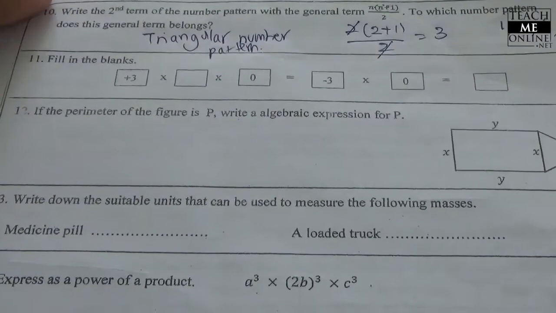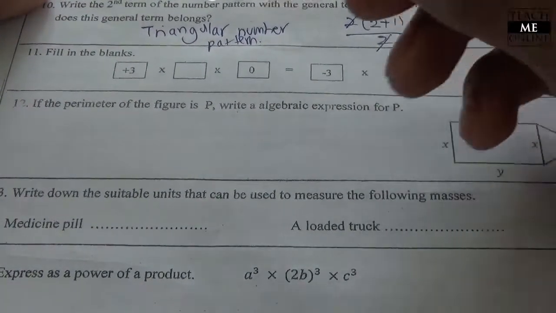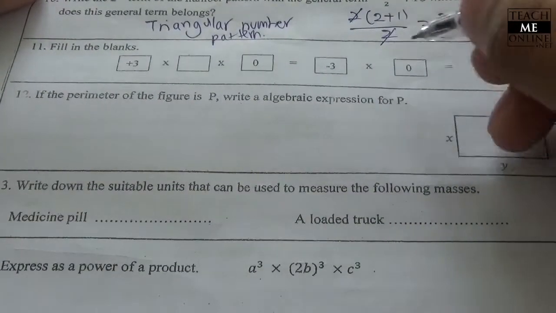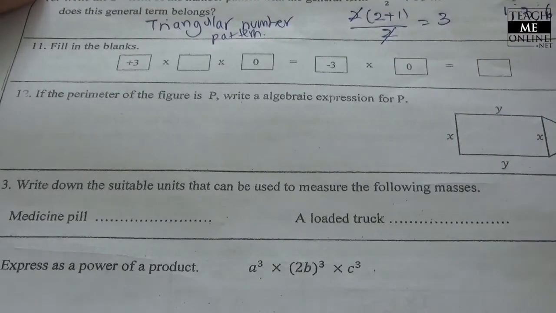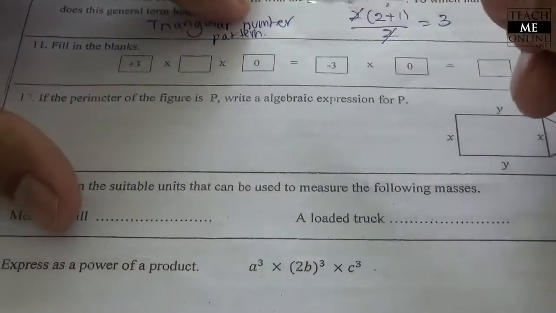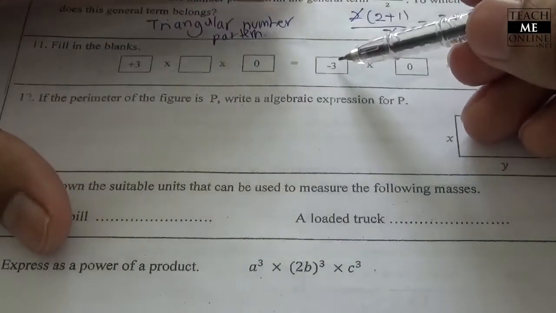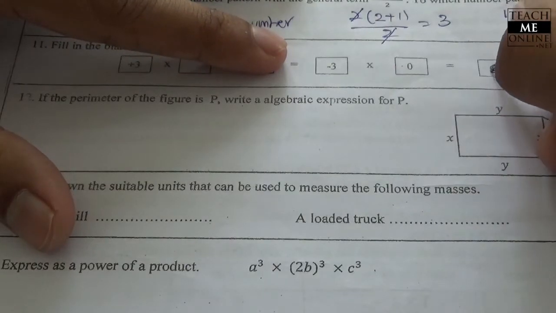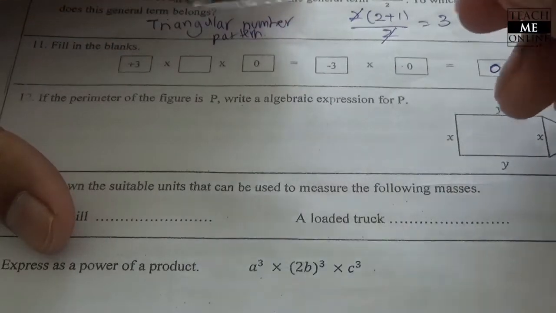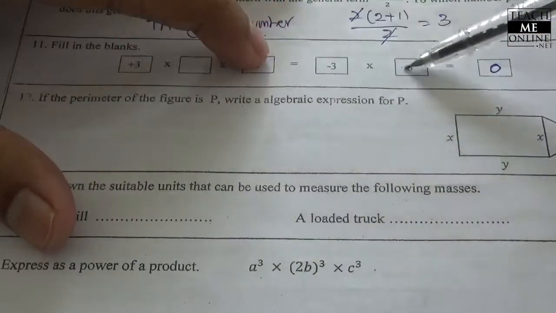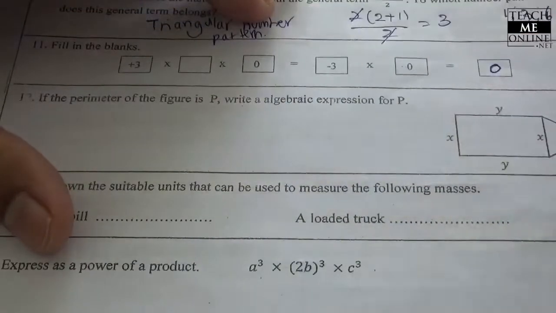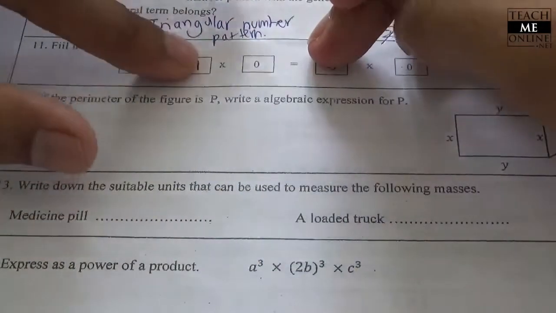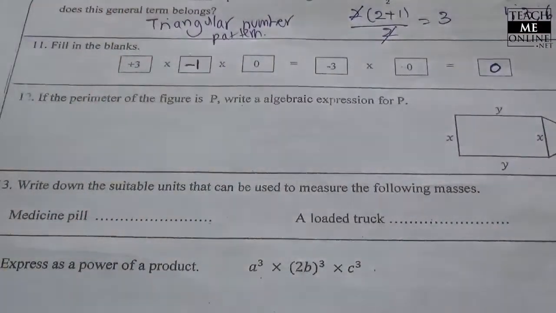Question number 11, fill in the blanks. Positive 3 into blank into 0 equals negative 3 into 0 into negative 3 into 0 equals blank. Right. So we start from this one, because here we know that negative 3 into 0 is 0. Any number into 0 is 0. Now here I want to get this part. Now 0 and 0 here are equal. I want to get this part to be equal to negative 3. So positive 3 into negative 1 would give me negative 3. Negative 3 into 0, you get the same thing.